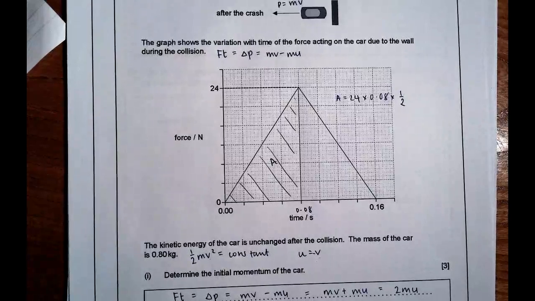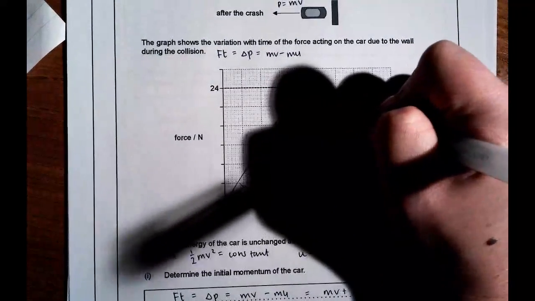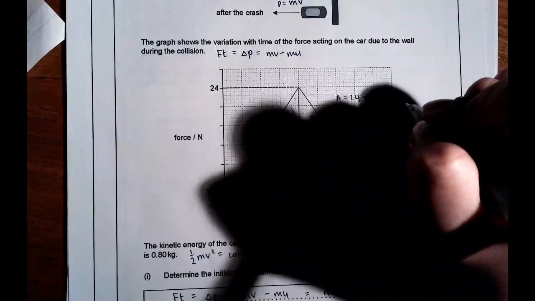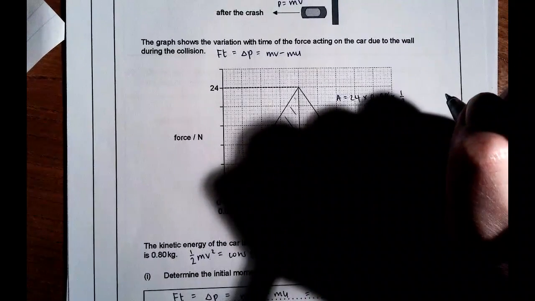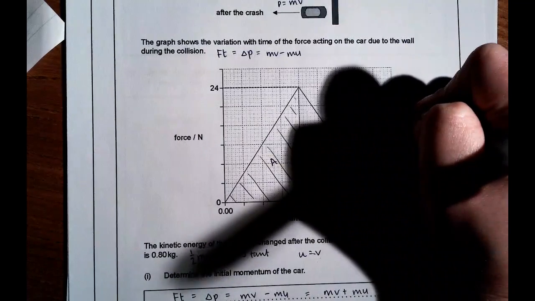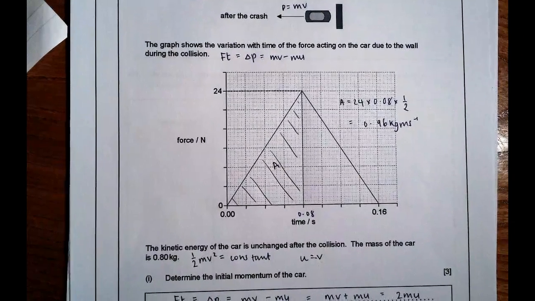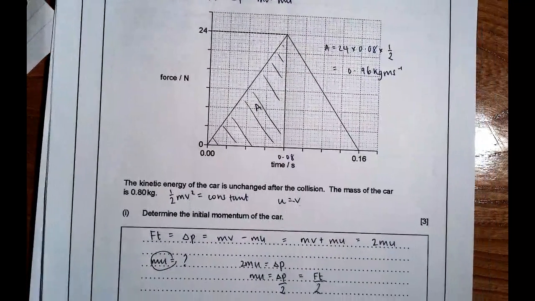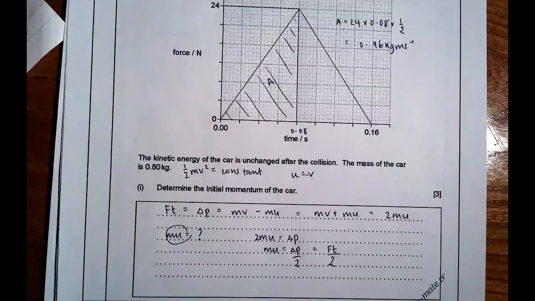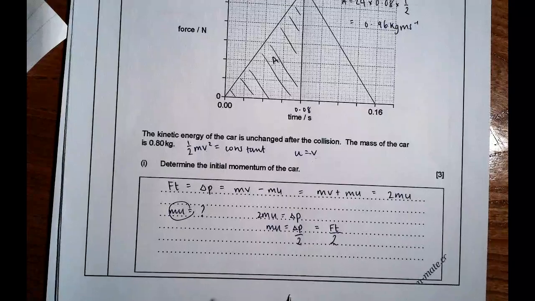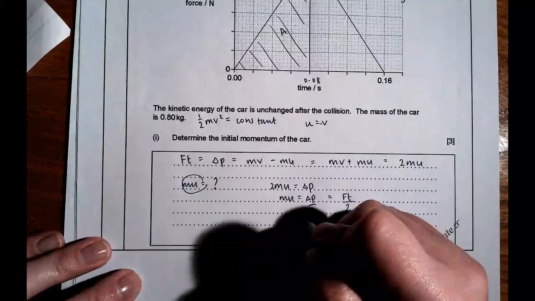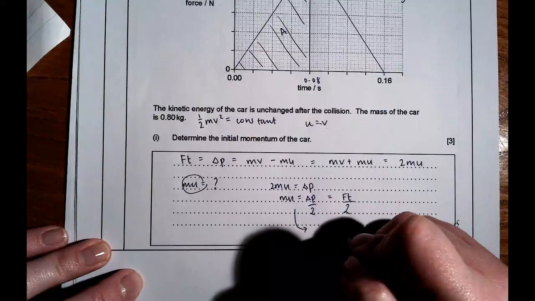And when you do that, you should get 0.96, and that is going to be a kilogram metre per second. You could also write that as a Newton second, but it's a change in momentum. So I know then that this value here is the value of the initial momentum. It's half of the change in momentum, half of the area under the graph. So that is equal to 0.96.